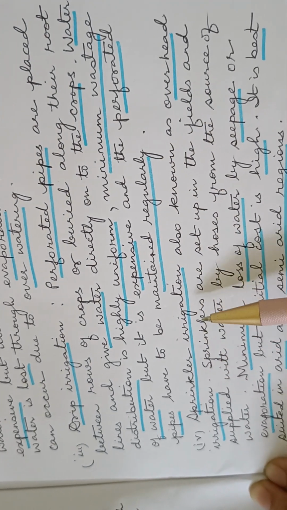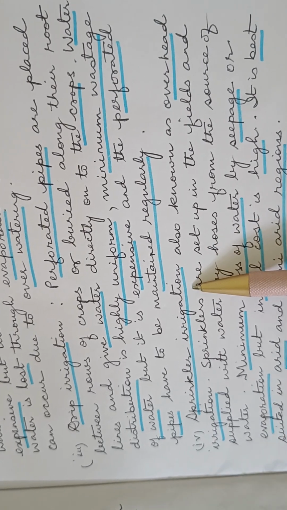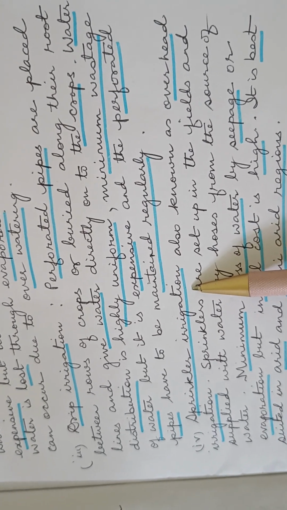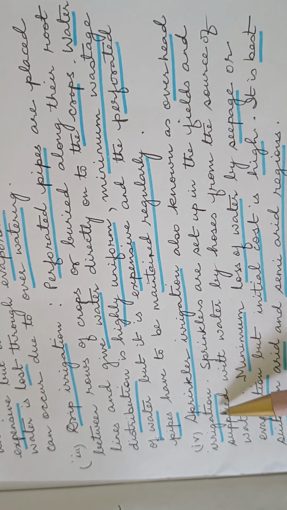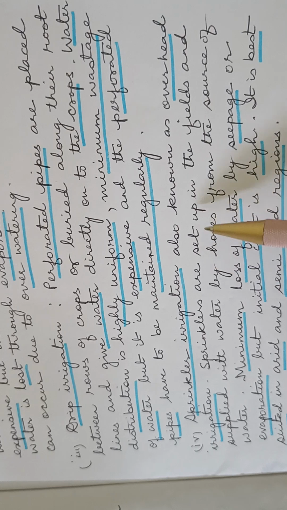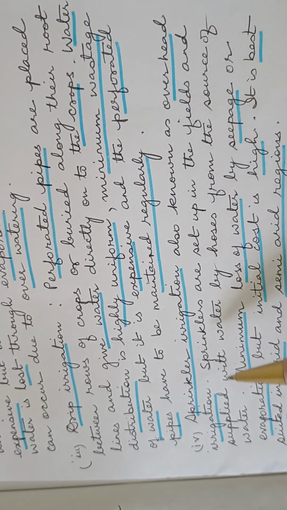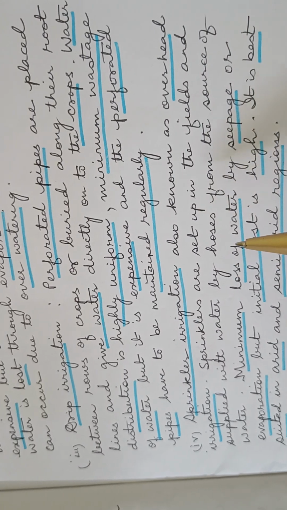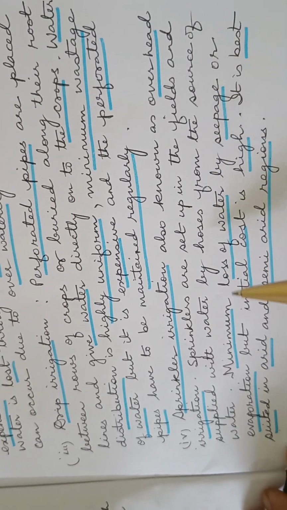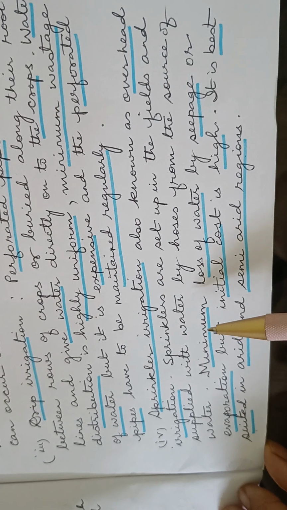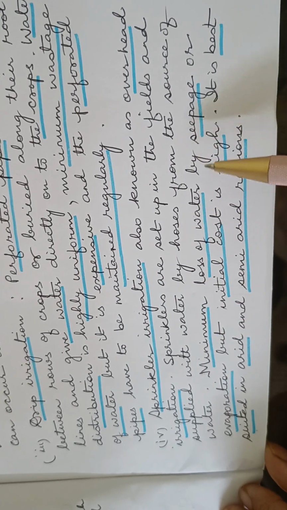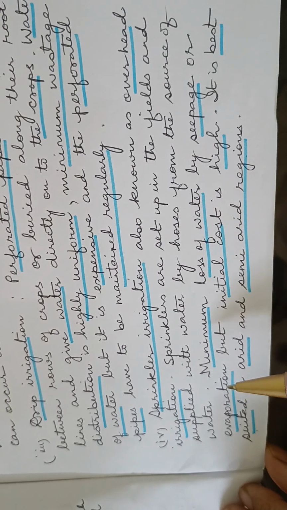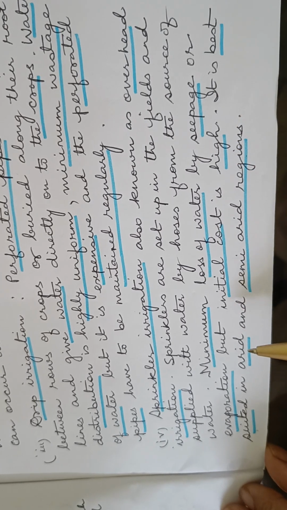Next, we have sprinkler irrigation. It is a kind of artificial rainfall. This is also known as overhead irrigation. Sprinklers are set up in the fields and supplied with water by hoses from the source of water. Advantage: minimum loss of water, either by seepage or evaporation. But initial cost is high. It is the best method of irrigation in arid and semi-arid regions.